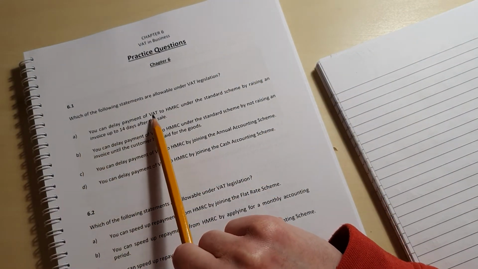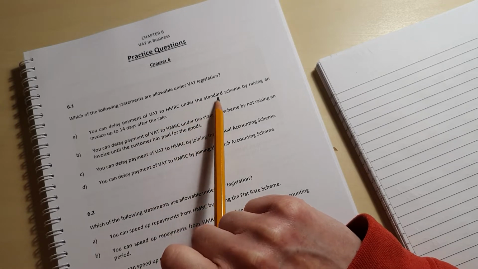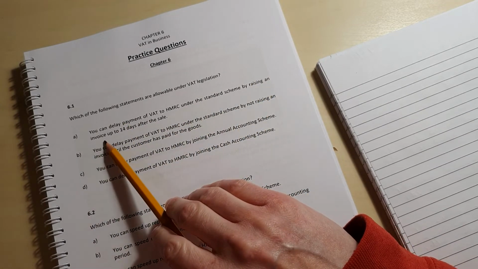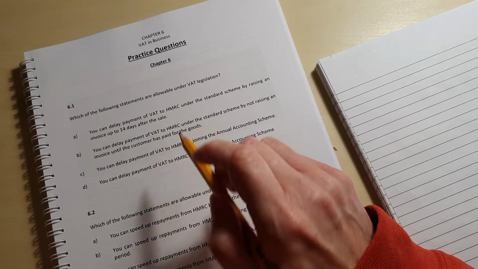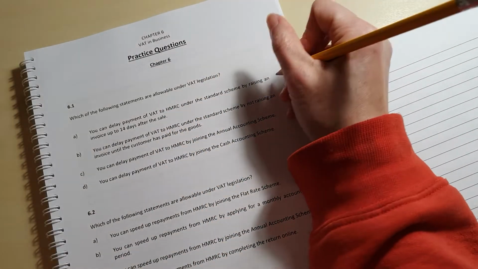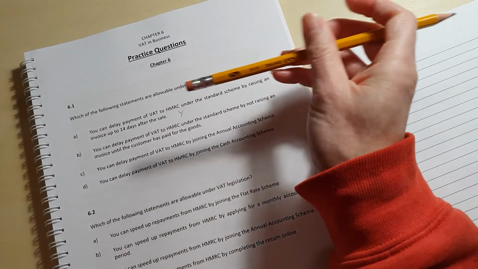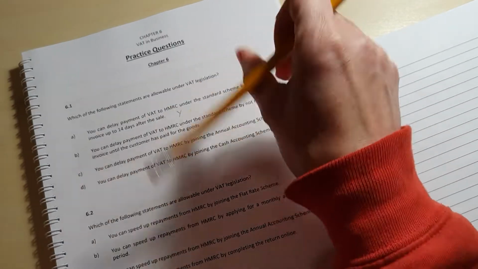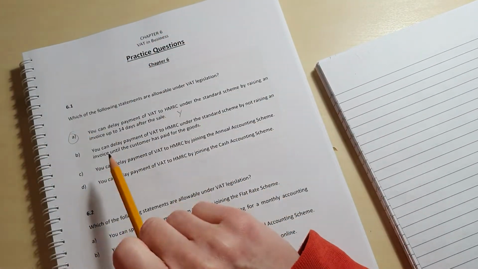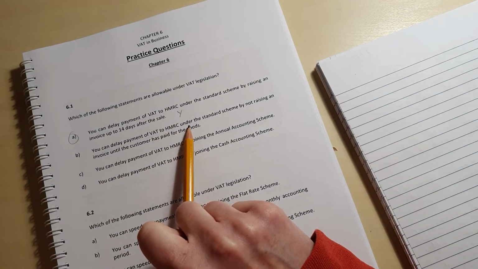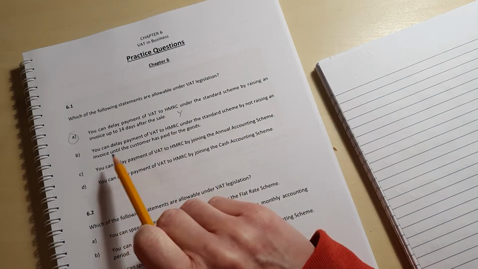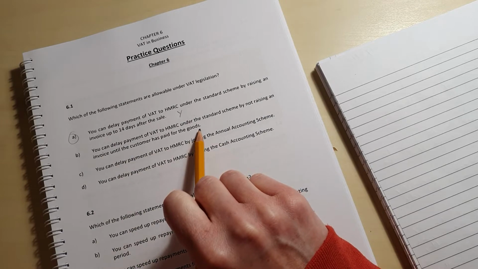You can delay payment of VAT to HMRC under the standard scheme by raising an invoice up to 14 days after the sale. Yes, I find it allowable. You can delay payment of VAT to HMRC under the standard scheme by not raising an invoice until the customer has paid for the goods.